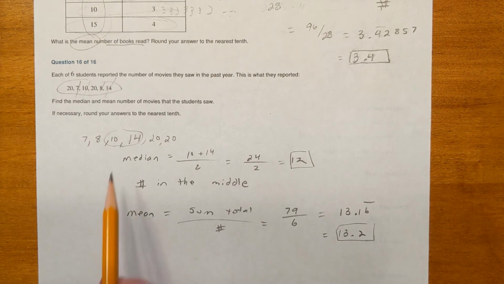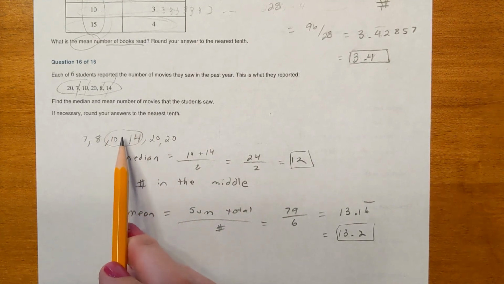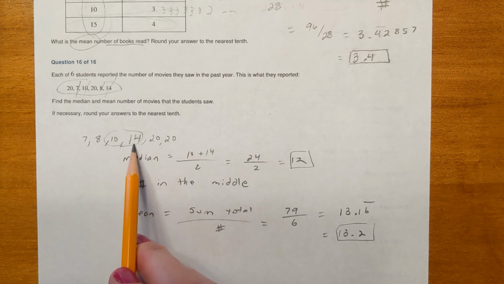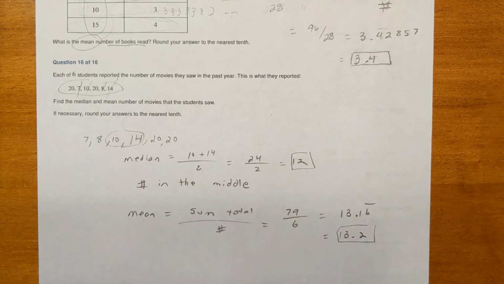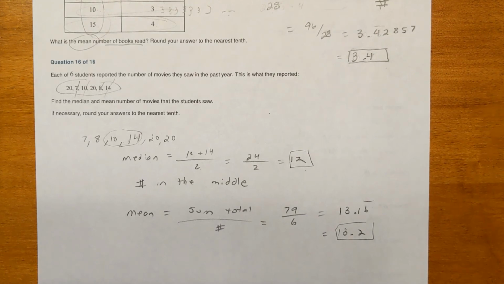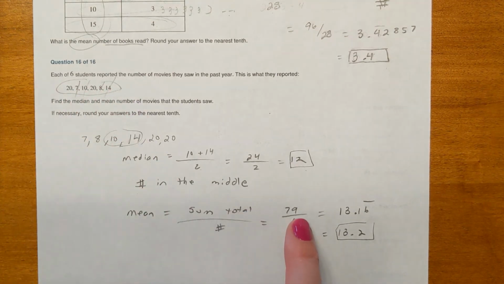So doing the median, you're supposed to put the numbers in order from least to greatest, and then the number in the middle is the median. This has 2 numbers in the middle of the list, 10 and 14. So when that happens, you add the 2 numbers together and divide by 2. And so the median is 12. Again, the mean is the sum total of all the numbers added up divided by how many numbers you have. So adding up all the numbers, it adds up to 79, and there were 6 numbers. So that's 13.2.